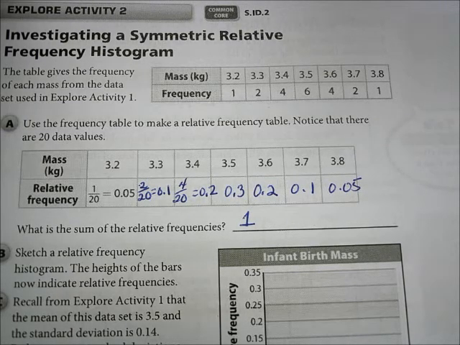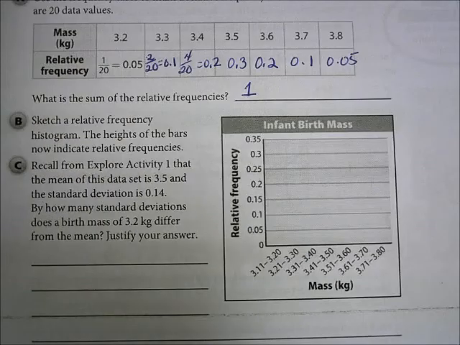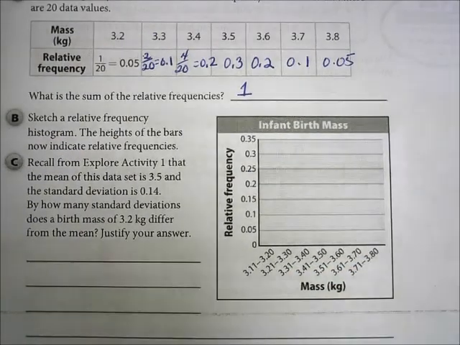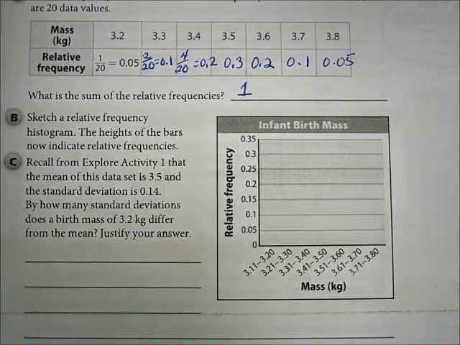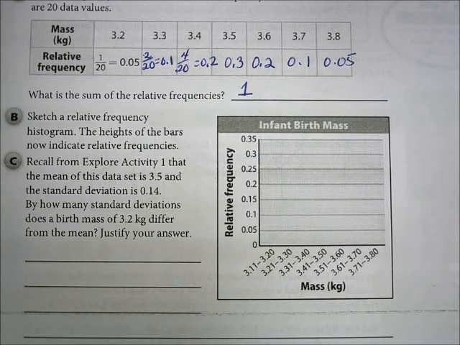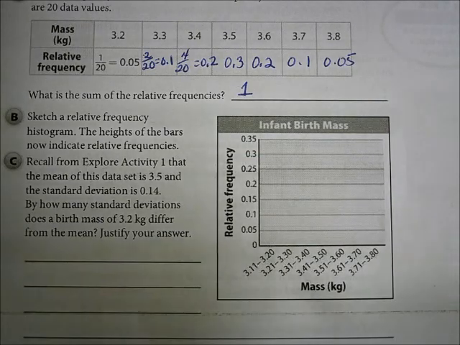Now, let's use that information to draw a histogram. We already know how to draw histograms. The only difference is that this histogram is going to use relative frequencies on the y-axis. They were nice enough to give us the intervals and everything. So all we have to do is put in the bars and try to keep them the same width.